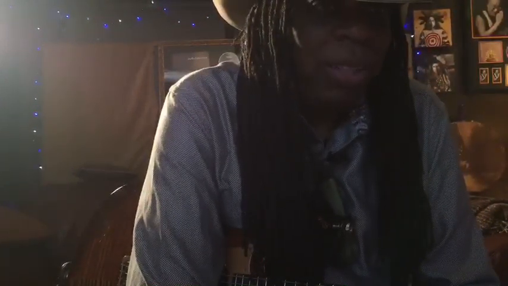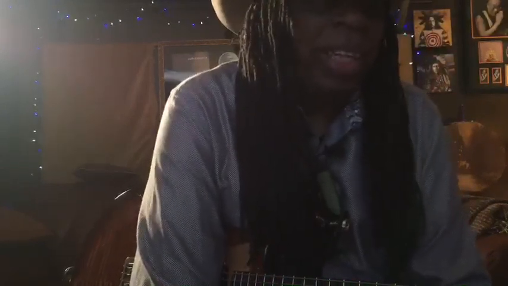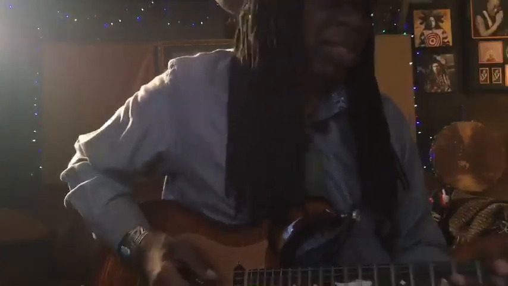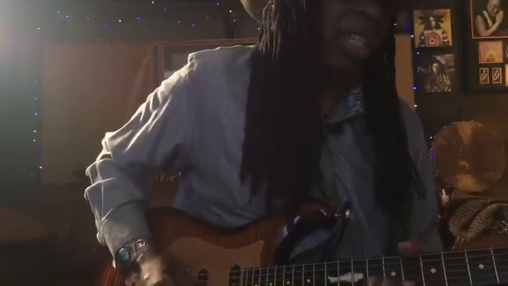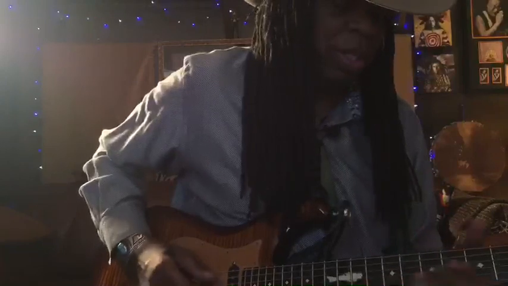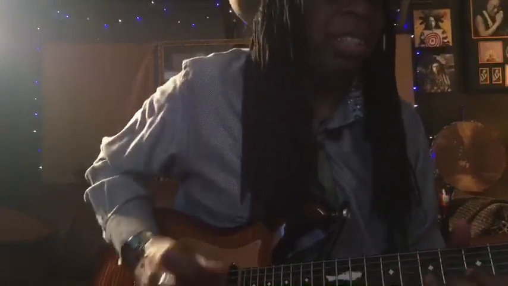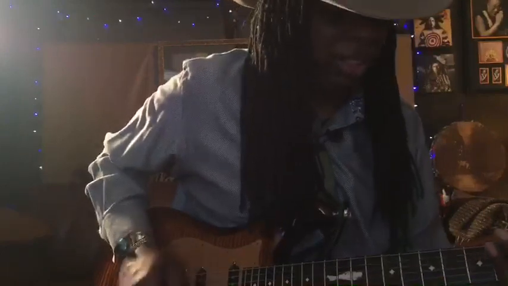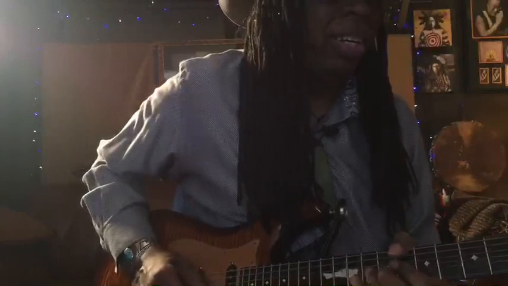Main legato or alternate picking? You've got to use it all. It's just like speaking, you can't just use one thing. If I want to make a statement, that's all picking. If I want it to sound a little different, there's more legato.